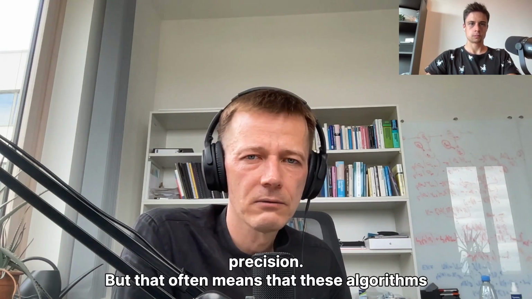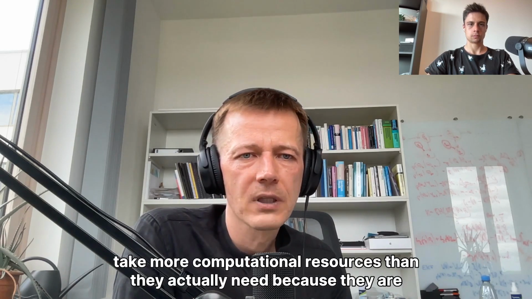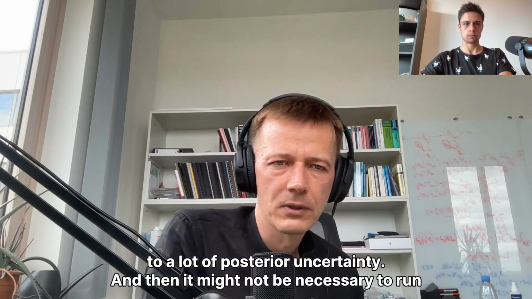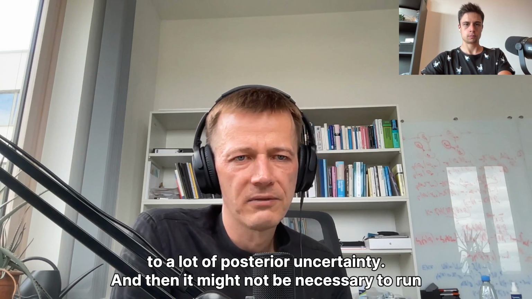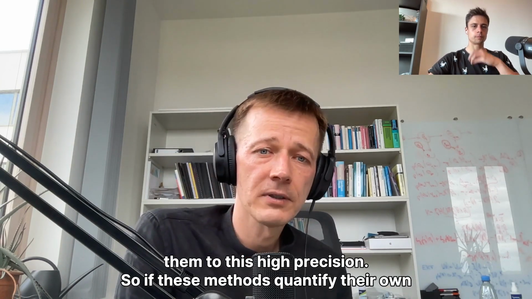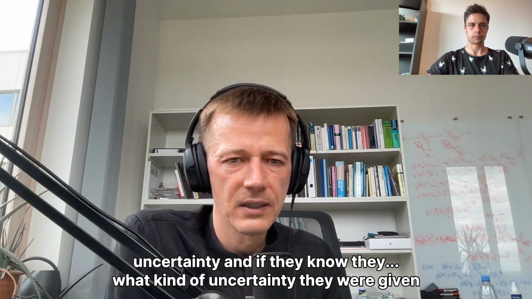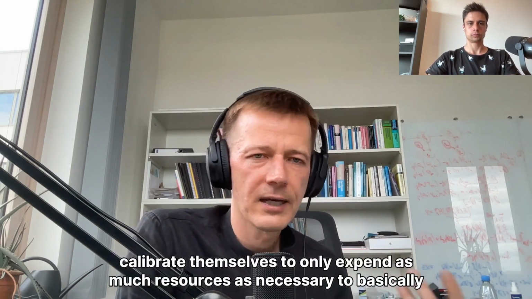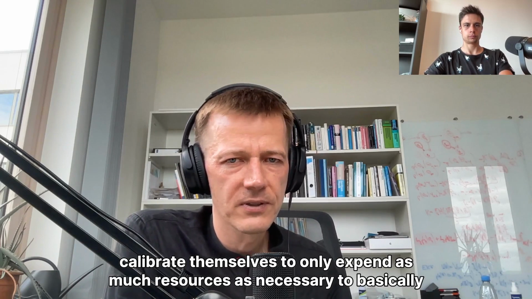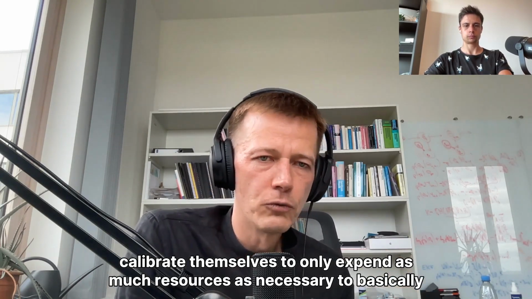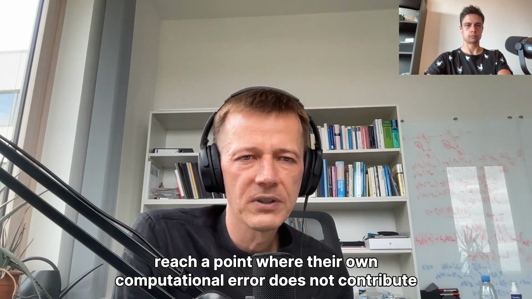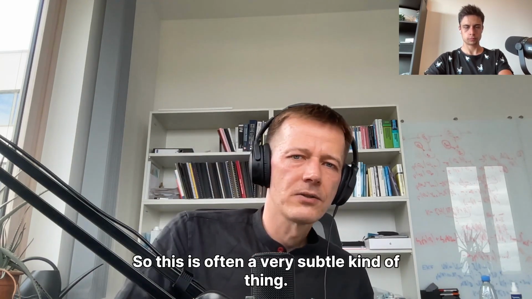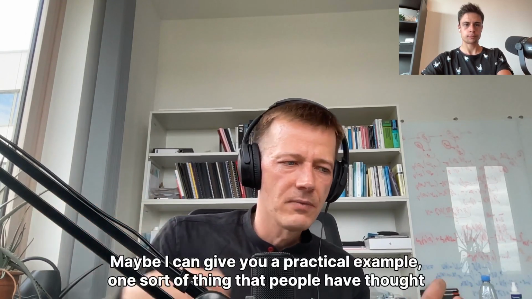But that often means that these algorithms take more computational resources than they actually need, because they are operating on problems that are fundamentally ill-specified and give rise to a lot of posterior uncertainty, and then it might not be necessary to run them to this high precision. So if these methods quantify their own uncertainty, and if they know what kind of uncertainty they were given to work with on the task that they are trying to solve to begin with, they can calibrate themselves to only expend as much resources as necessary to basically reach a point where their own computational error does not contribute significantly to the overall error anymore, and then just stop the computation. So this is often a very subtle kind of thing. Maybe I can give you a practical example.